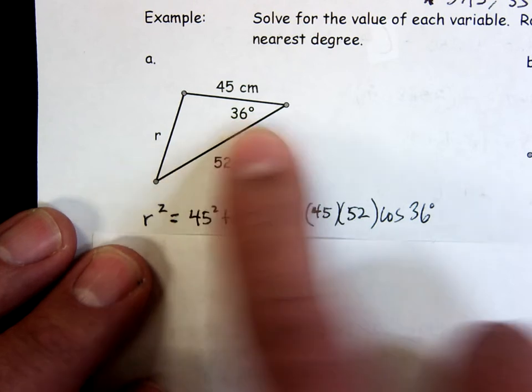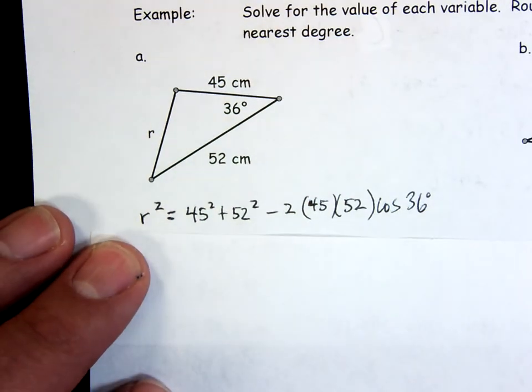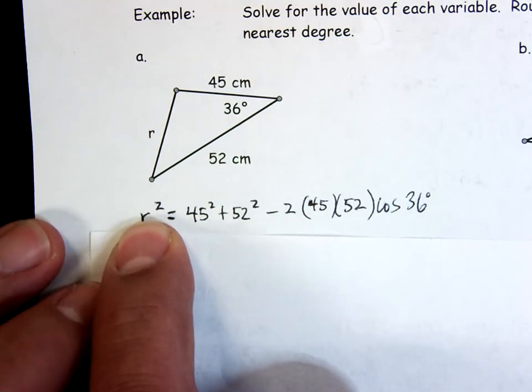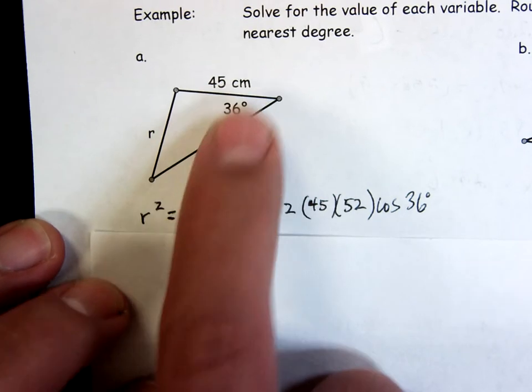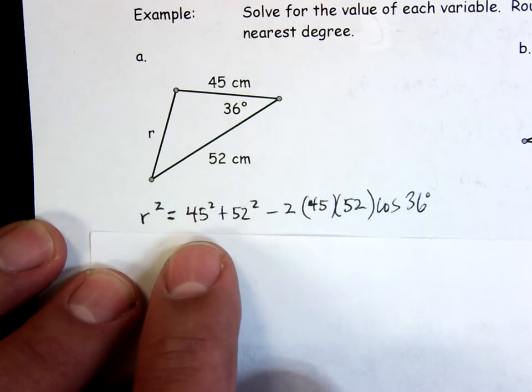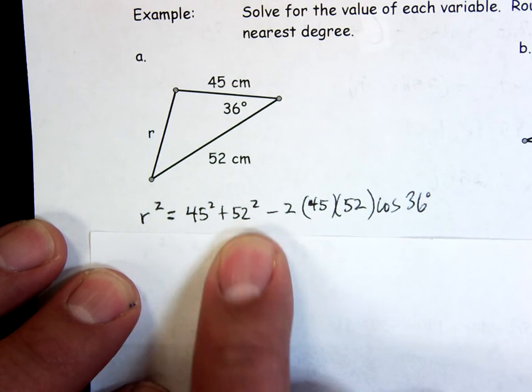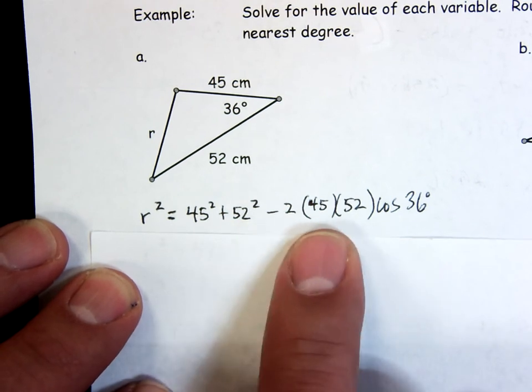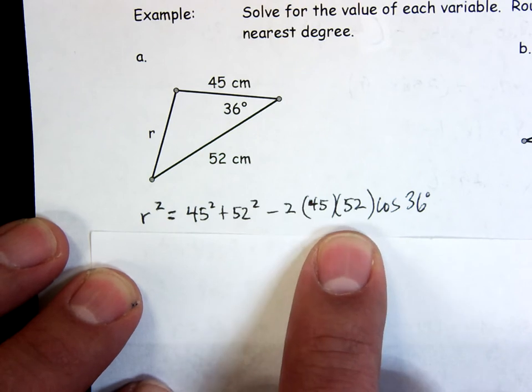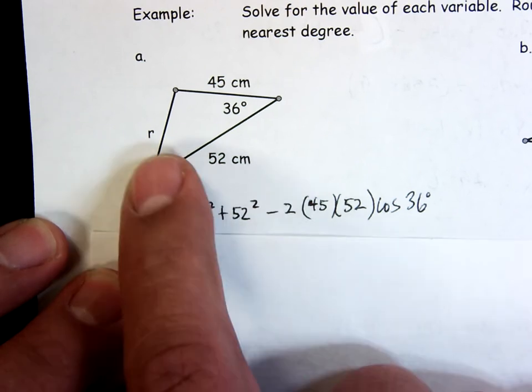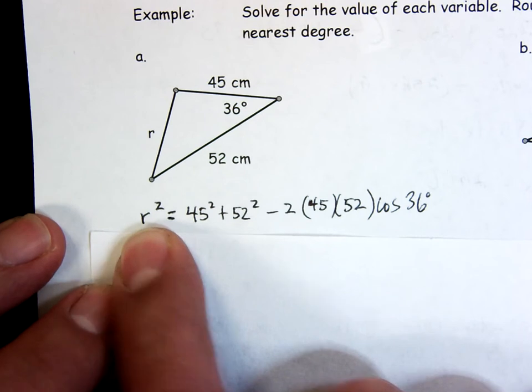What's the angle opposite from that? It's 36. So, okay, let's set this up. So r squared, this piece squared, equals the other two sides squared. So 45 squared plus 52 squared minus 2 times the product of those same two sides, 45 and 52, times the cosine of the angle opposite from this side over here, which is 36 degrees.